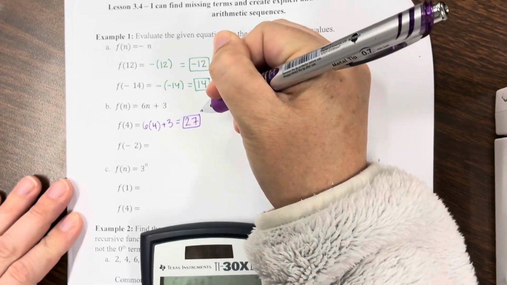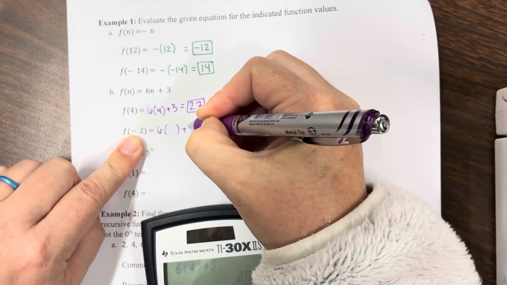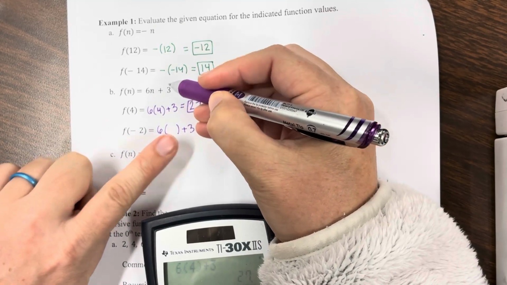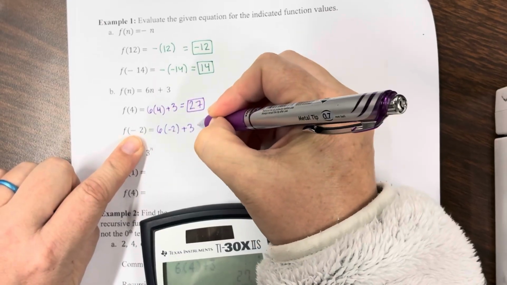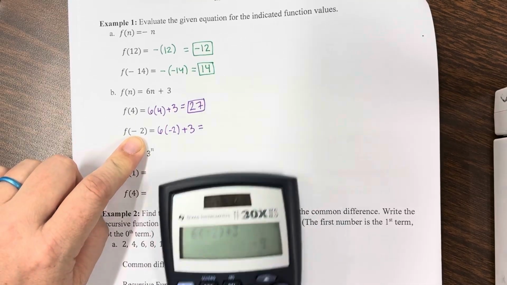for my solution. Then they want me to plug a negative 2 in. So I have 6, I leave my blank, plus 3. Plug my negative 2 in. 6 times negative 2 plus 3 equals negative 9.